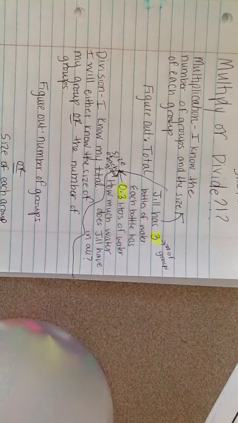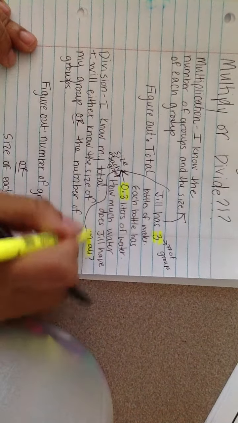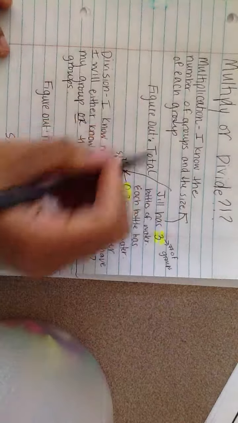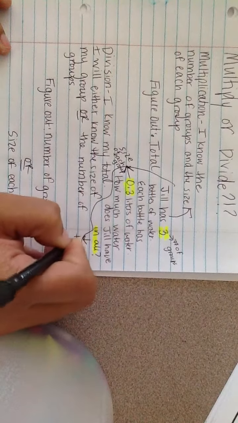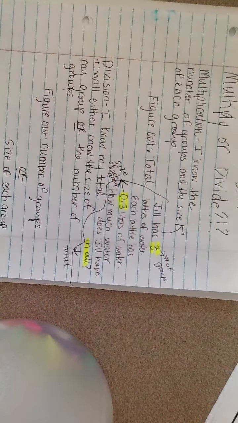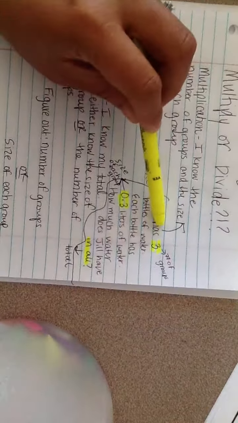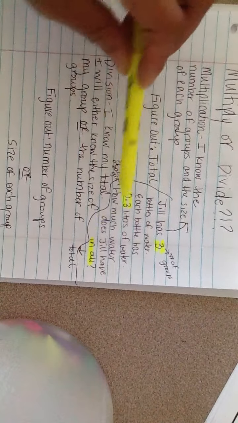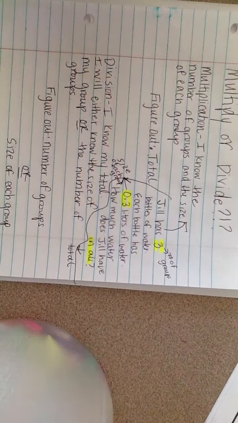What do I have to find? I have to find in all, my total. That's what I'm figuring out. Okay? So I know that that's multiplying versus dividing because they gave me the number of groups, they gave me the size of each group, and they want me to figure out the total.